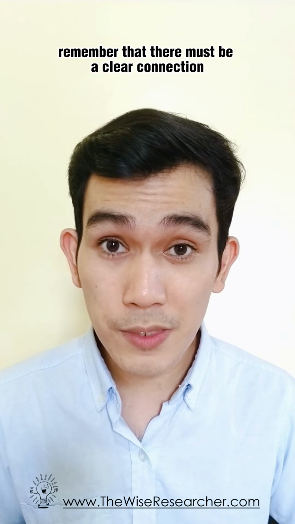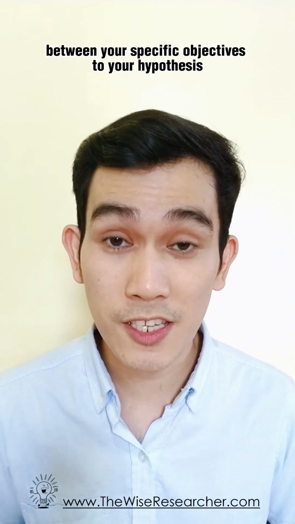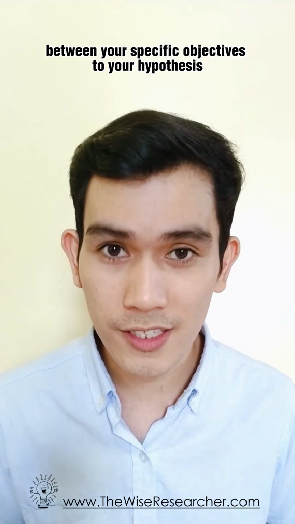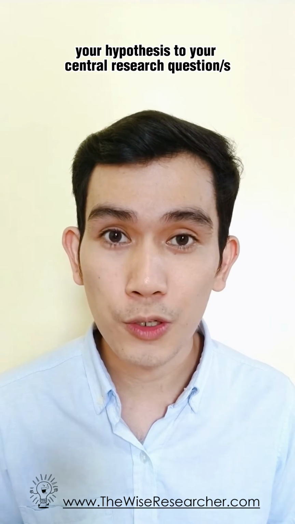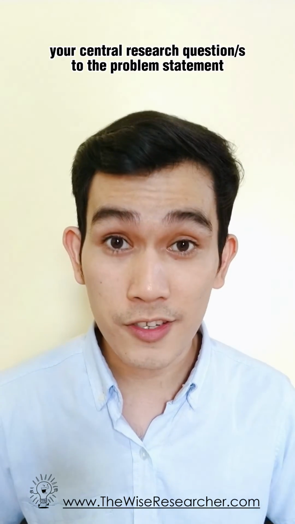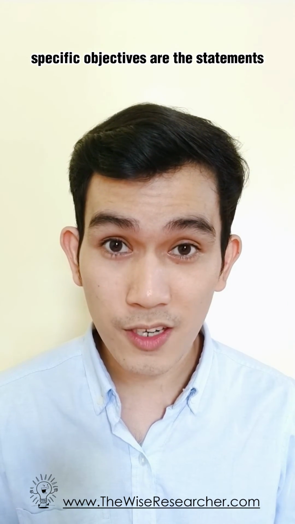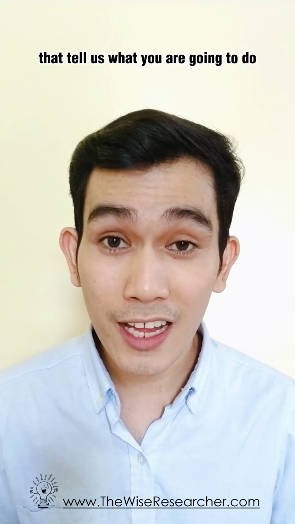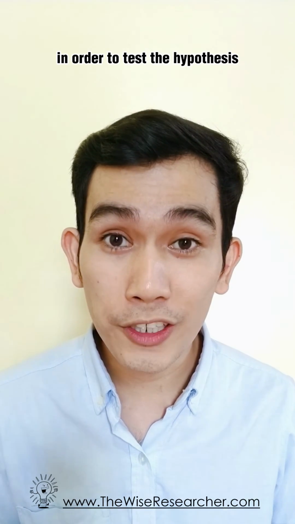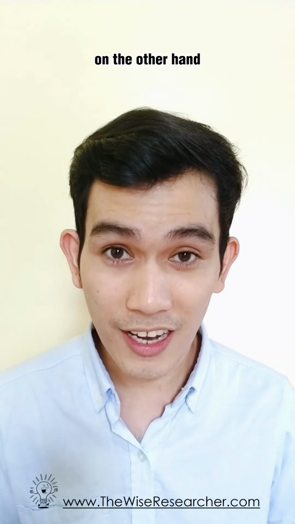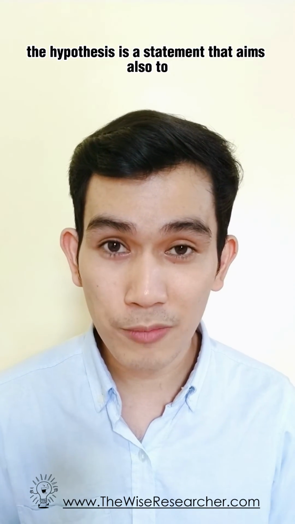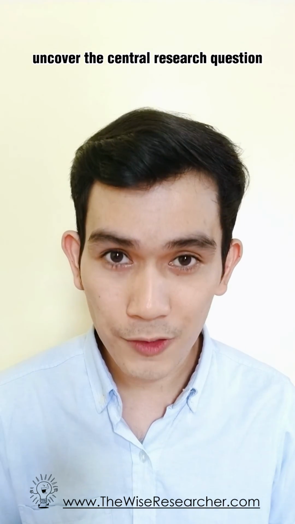Remember that there must be a clear connection between your specific objectives to your hypothesis to your central research question, your central research question to the problem statement. The specific objectives are the statements that tell what you are going to do in order to test the hypothesis. On the other hand, the hypothesis is a statement that aims also to uncover the central research question. So this is how it looks like in our research paper.